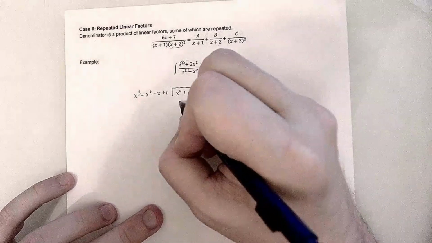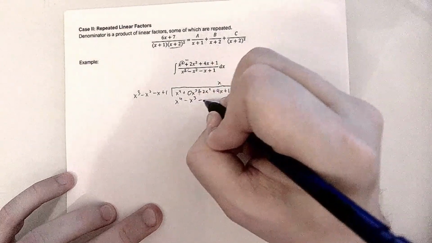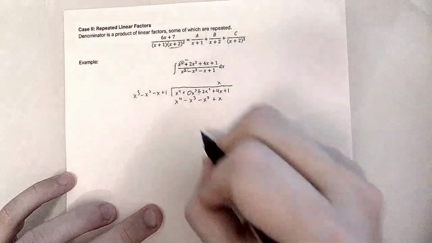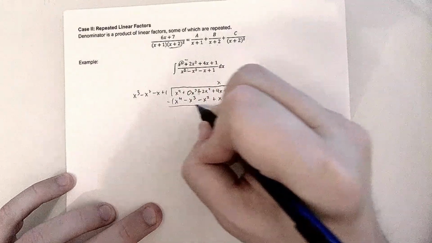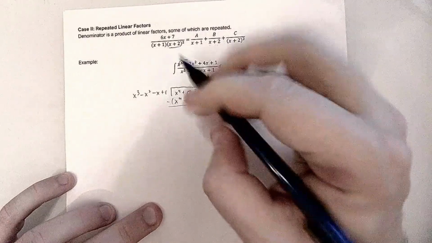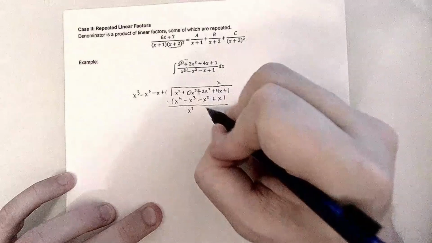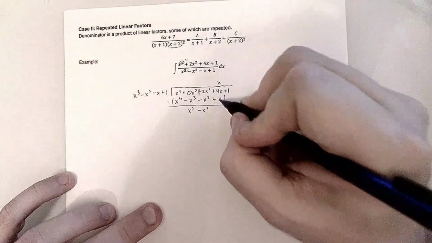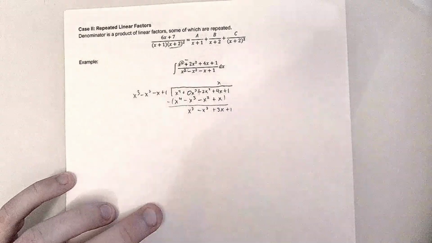X for the first one, so we're going to get x to the 4th minus x cubed minus x squared plus x. We need to subtract, so we're going to subtract all that. That'll give us nothing. This will give us a positive x cubed, negative 2 plus 1, negative x squared. 4 minus 1 gives us the 3 plus 1.